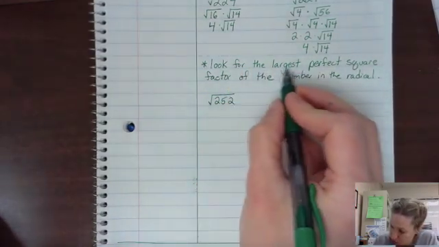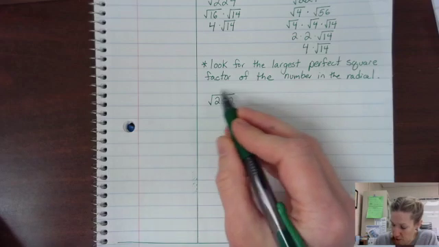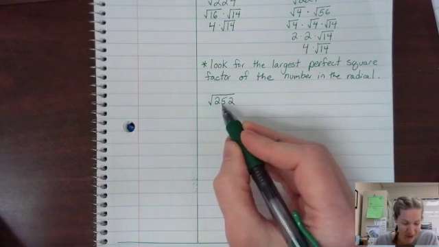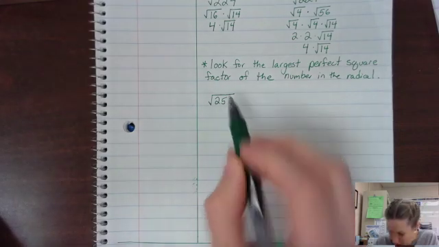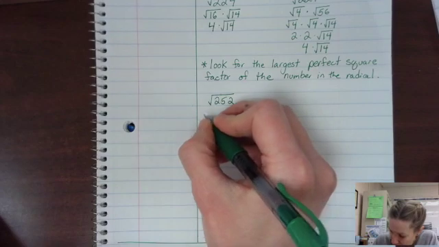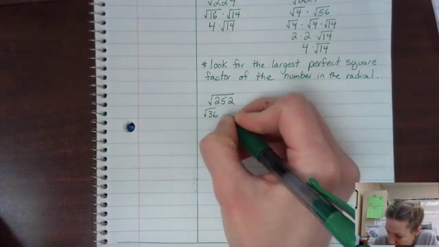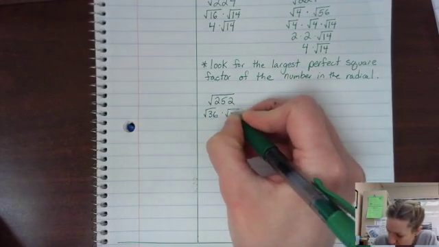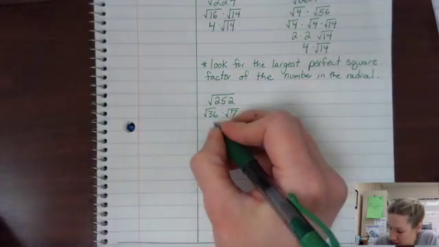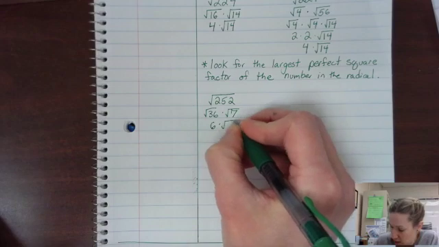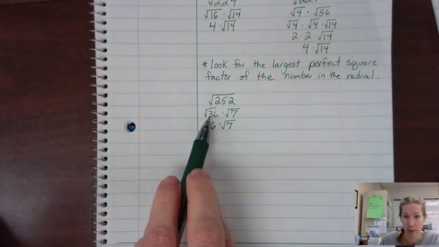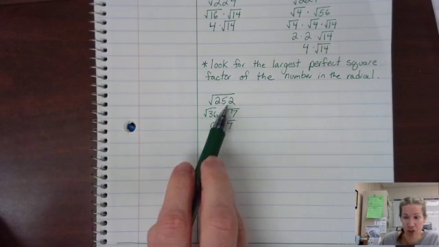If I were going to use the largest perfect square factor, 2 factors for this are 36 and 7. If I multiply 36 by 7, I get this. So I'm going to go ahead and write the square root of 36 times the square root of 7. 36 is a perfect square, so the square root of 36 is just 6. So 6 times the square root of 7. Without a calculator, are you really going to figure out that 36 times 7 is 252?